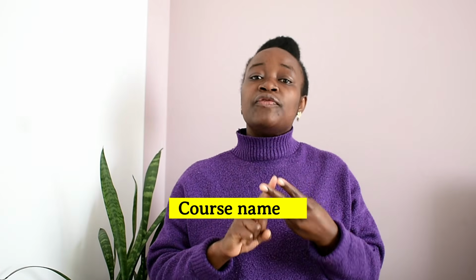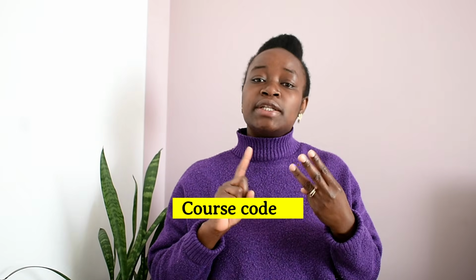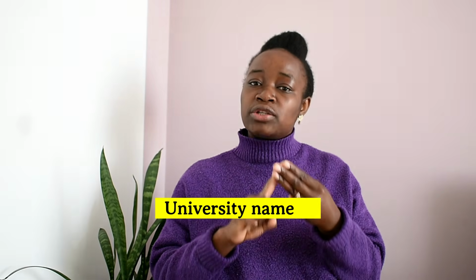Once you have looked through all the programs and you've decided, I want to do biochemistry, I want to do geospatial engineering, I want to do ABCD, you need to take note of 3 things for each course that you want to apply. You need to take note of the course name, take note of the code of that course, and take note of the university where that course is going to be, because these 3 things, you will need them when you now go to fill in the courses that you have selected.